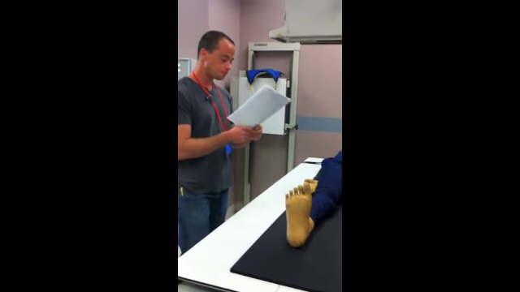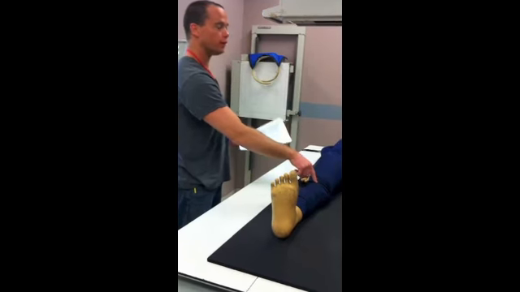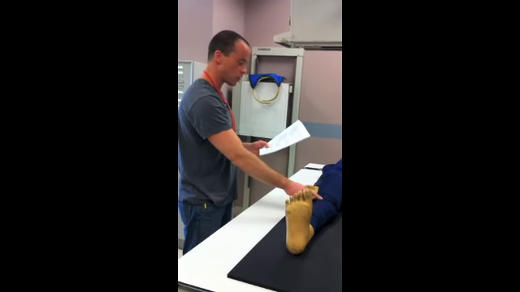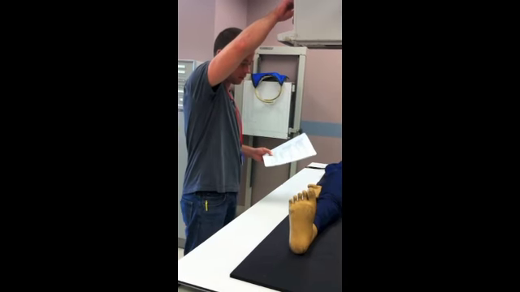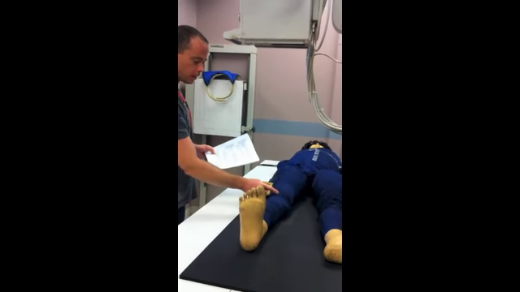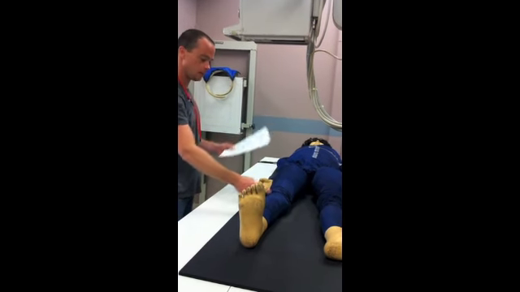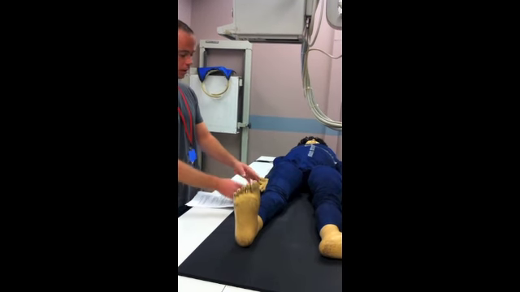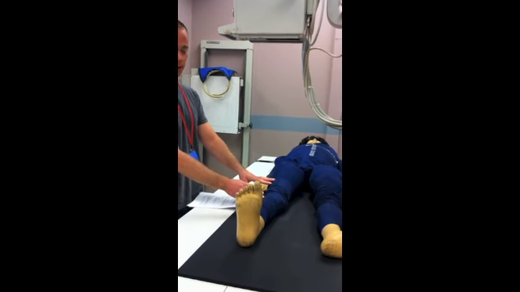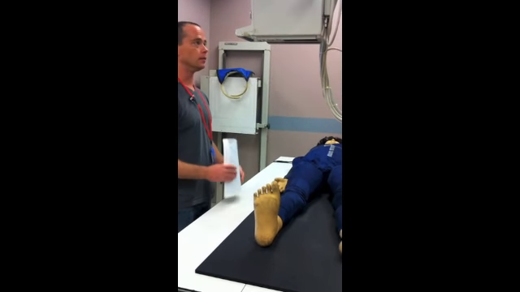Now, the central ray enters roughly half an inch inferior to the patellar apex. Here's the patellar apex, and here's where the central ray enters. So I have that correctly. I've got a few inches of tib, fib, and femur on each side.